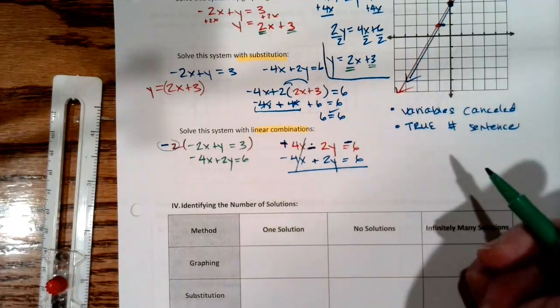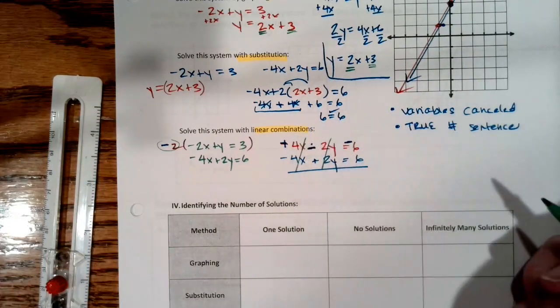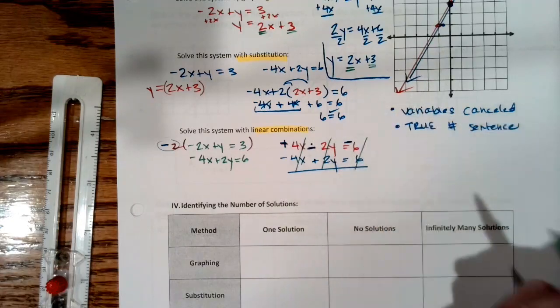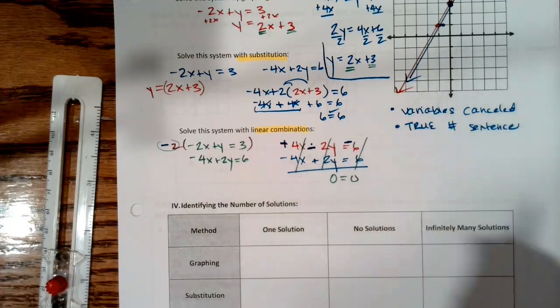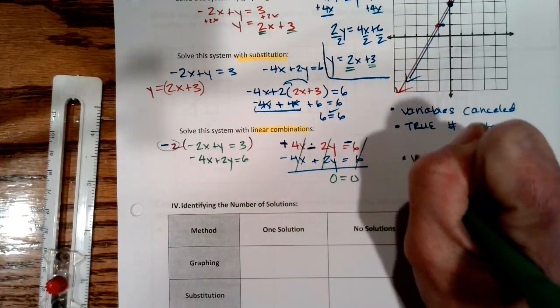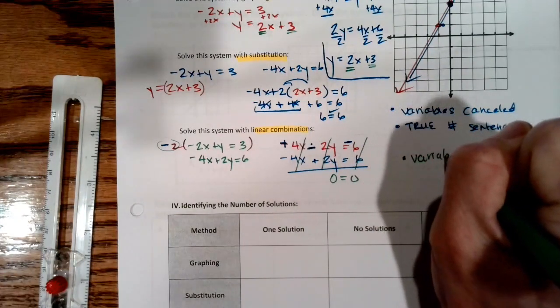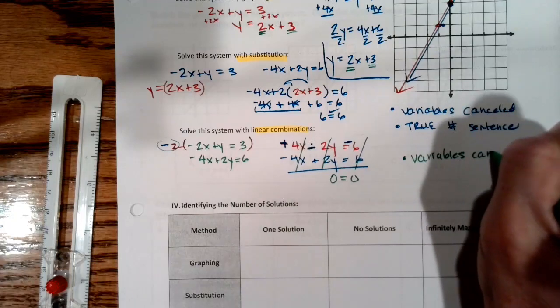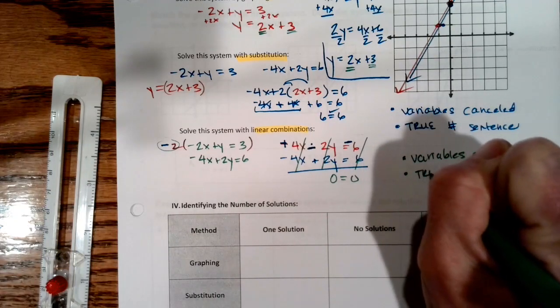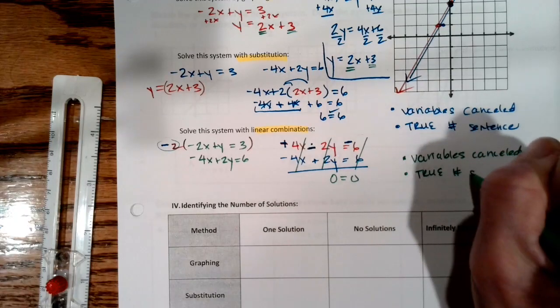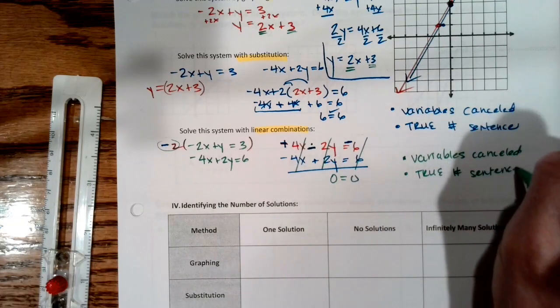Here's the 0 pair. Here's the 0 pair. And here's a 0 pair. When I get 0 is equal to 0. So in this story, my variables cancel. And guess what? I was left with a true number sentence, a true equation.